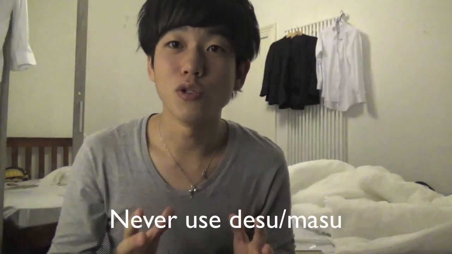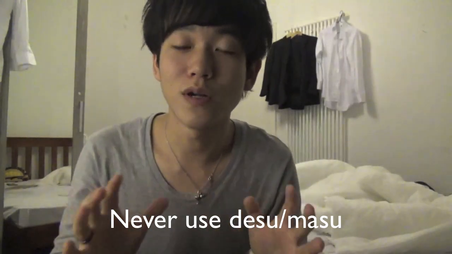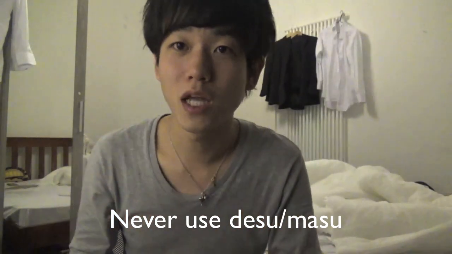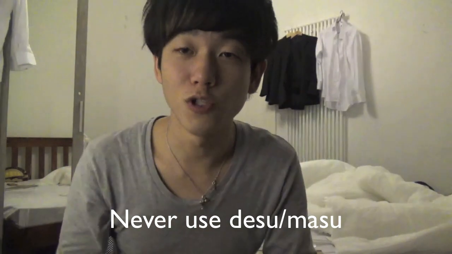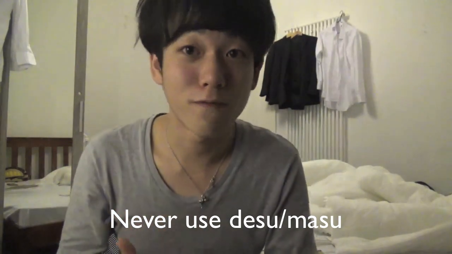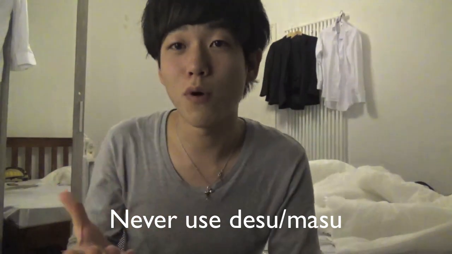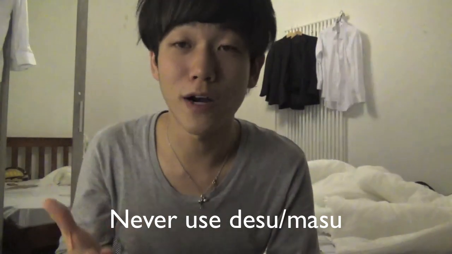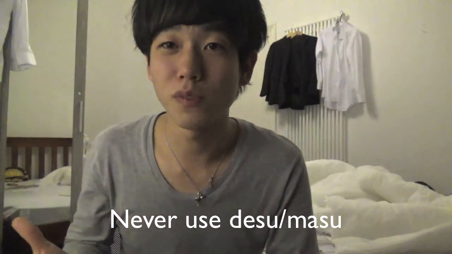The third step is not to use desu-masu forms. Never ever use them. If you wanna, for instance, converse with your friends, okay? If people you are talking with are your friends, using them is something you should avoid.